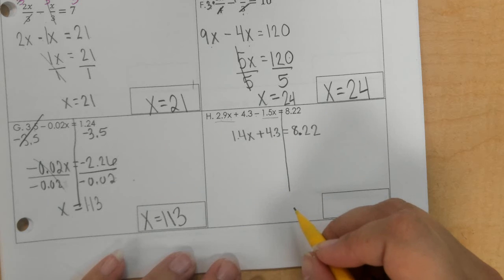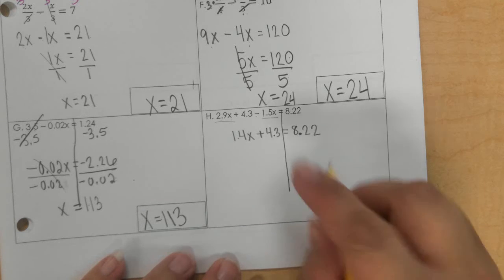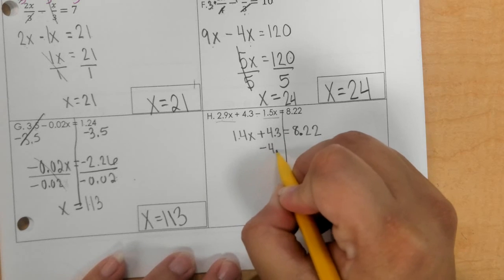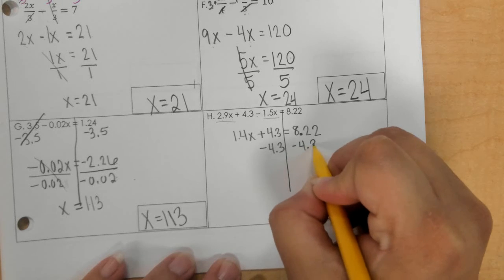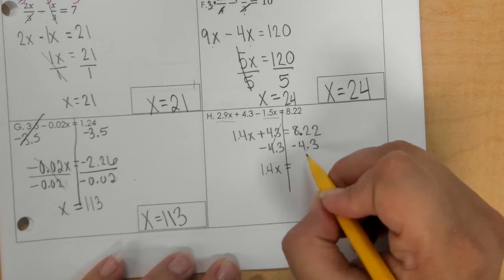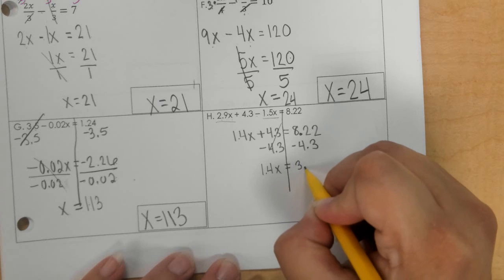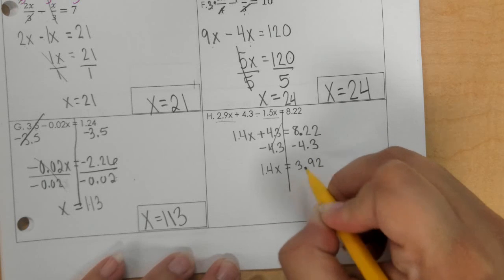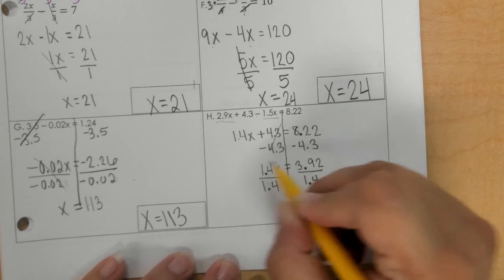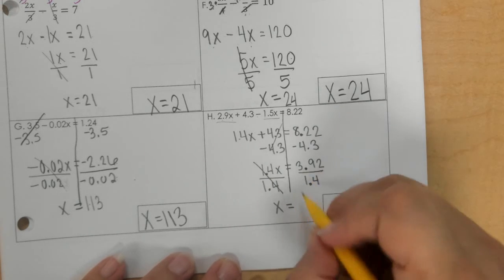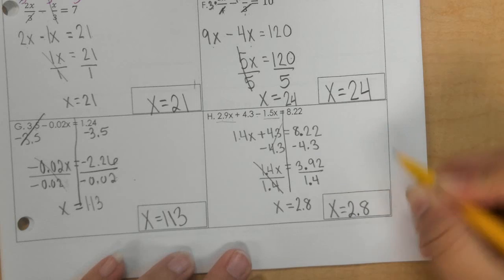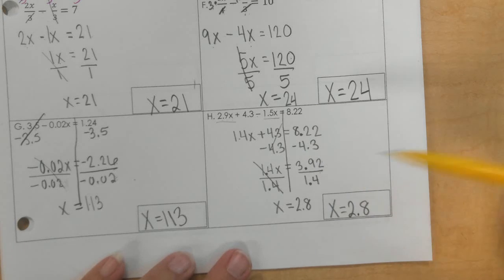Okay? And then I'm going to solve it just like I would any other two-step equation. I want to add or subtract this first because it does not have the x. When I subtract that, we get 3.92. I divide by 1.4. And x is 2.8. So in the calculator, you would have done the 3.92 divided by the 1.4.